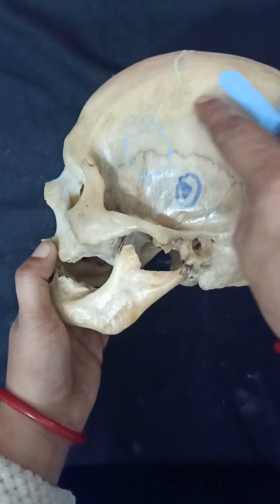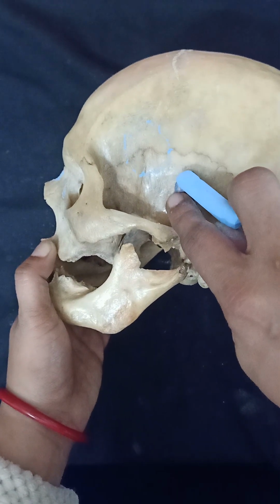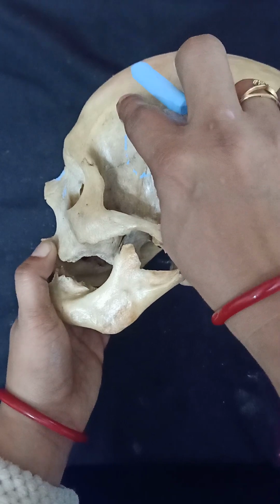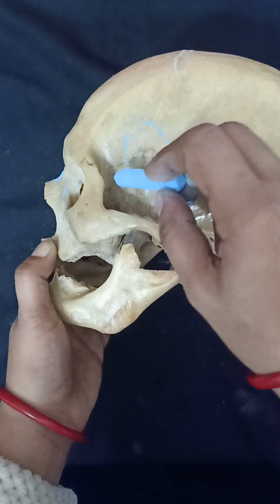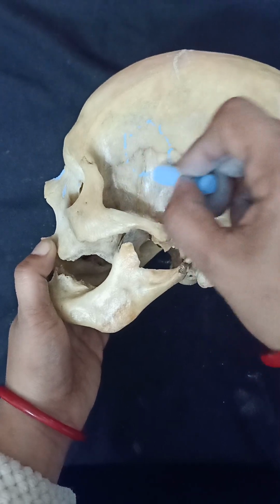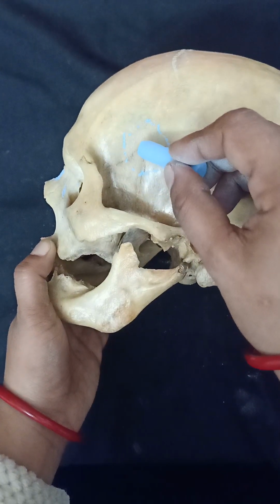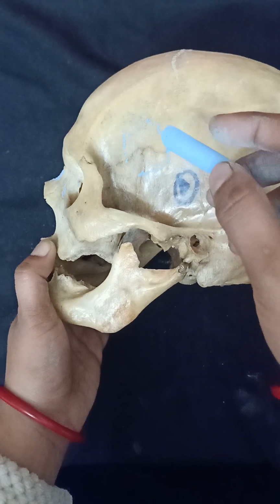Here comes the temporal bone. See, temporal bone comes here. Parietal bone, frontal bone, and one more is what? Sphenoid. The greater wing of sphenoid bone comes. This is the meeting point, which corresponds to the sphenoidal fontanelle in the fetal skull.